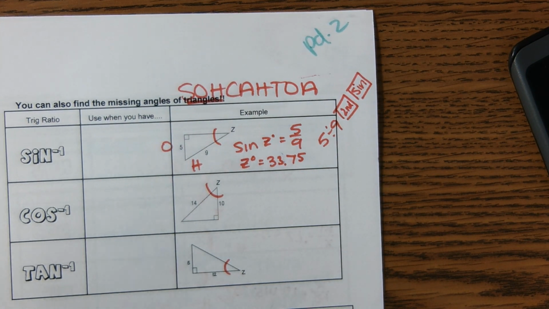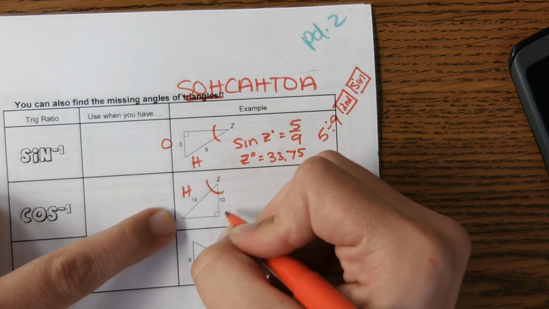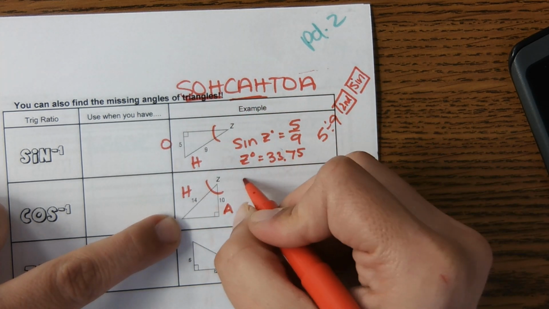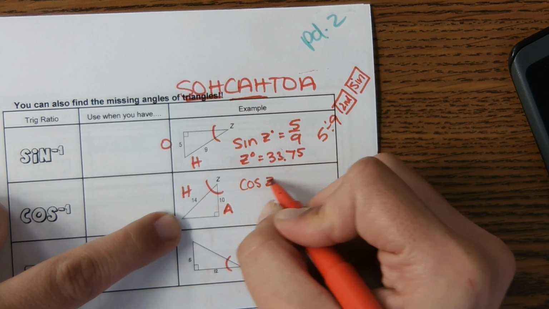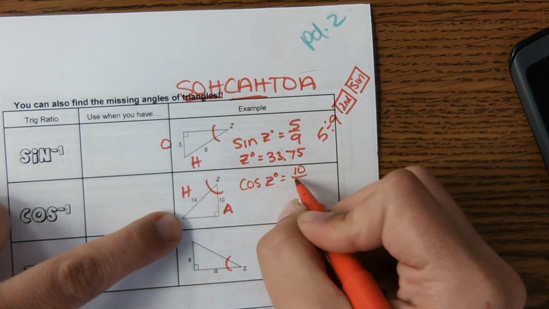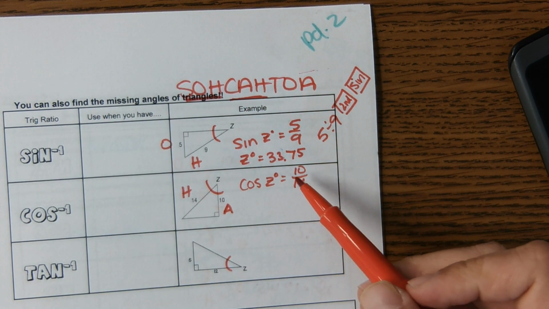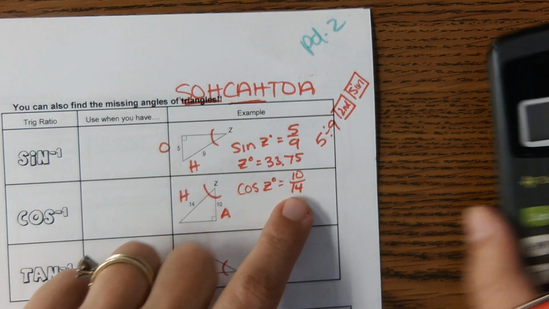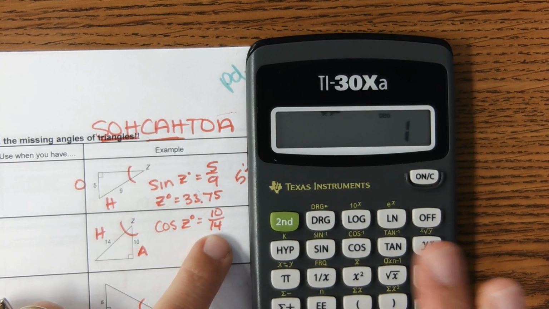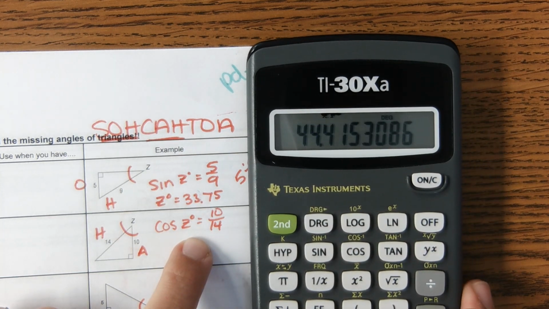Okay, the next one, we have our designated angle, we have hypotenuse and adjacent. A and H, that means we're going to use cosine. So cosine of z degrees equals adjacent over hypotenuse, 10/14. Somebody yesterday asked if you always need to simplify. Well, in this case, no, because the calculator is going to do the work for you. So you can just do 10 divided by 14, second cosine, and you will get your answer.